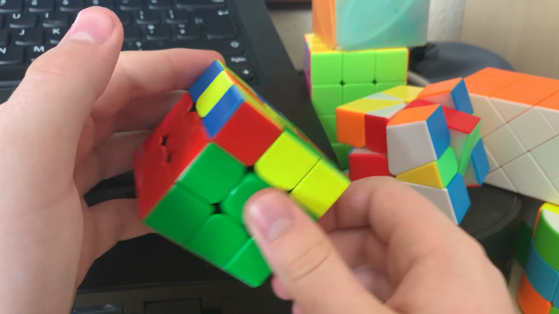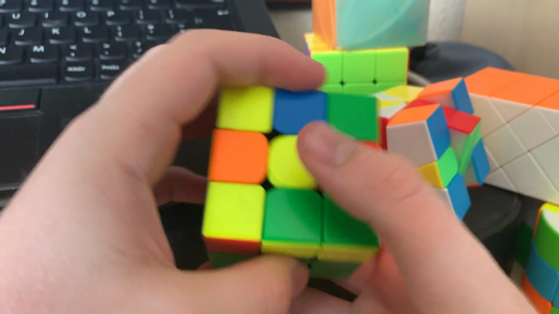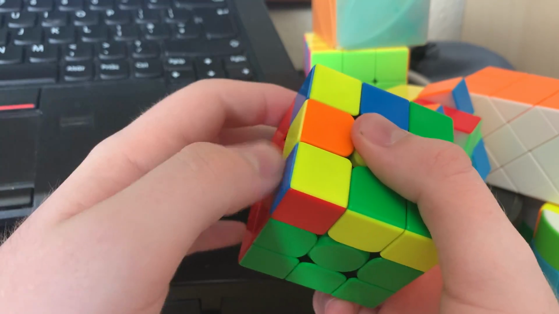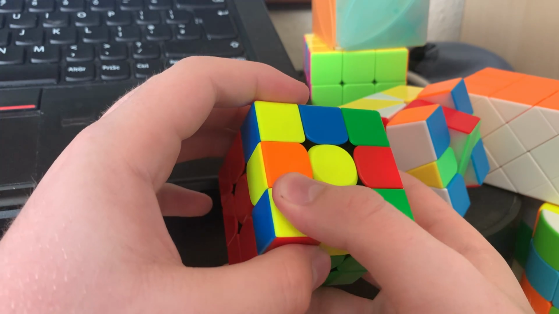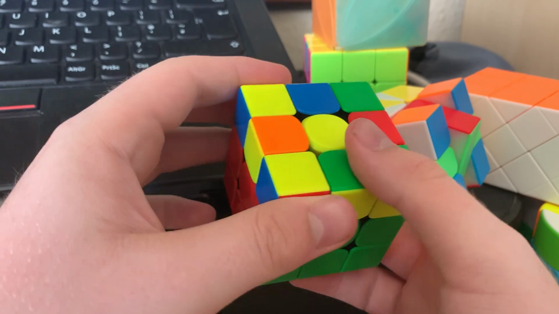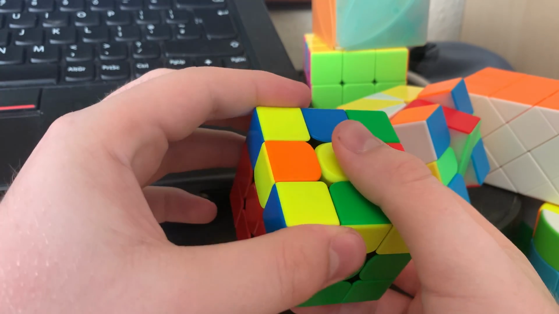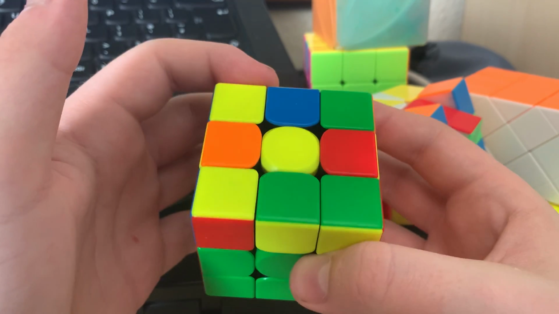a tutorial on how to do some 2-look OLL, which is the method that I use because there are 57 full OLL, 1-look OLL cases, and I'm not that good just yet. But with 2-look OLL, I believe there are 10 algorithms you have to learn, and a fair few of them are very basic. So you should be alright.